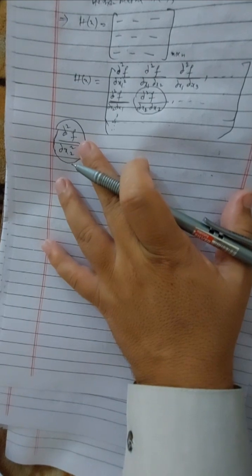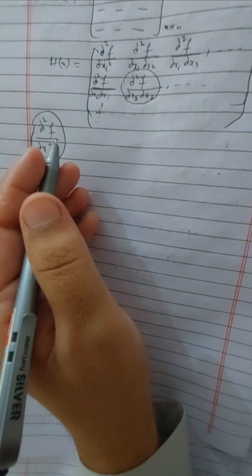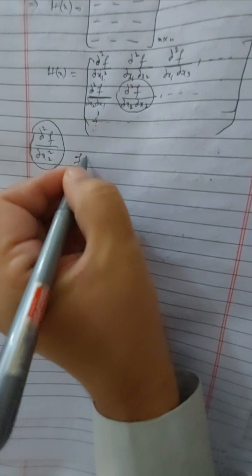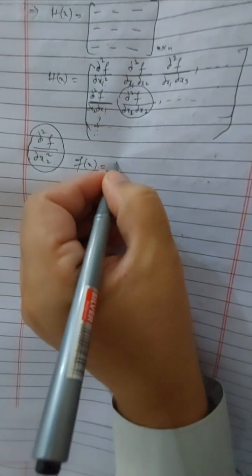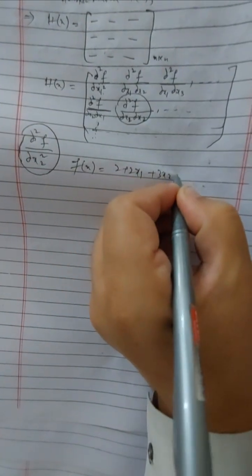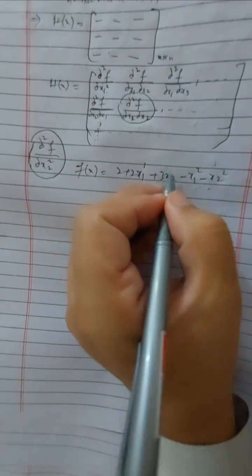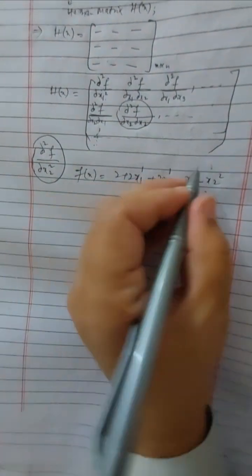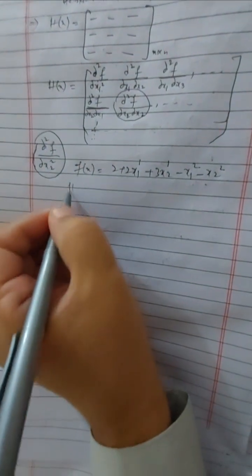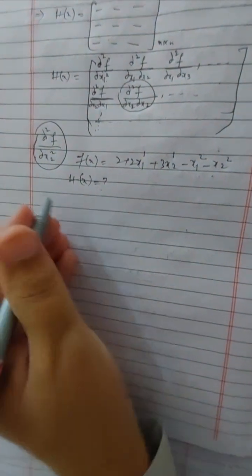I will do an example on it and you will come to know how this is actually done. For example, we have a function 2x1 plus 3x2 minus x1 square minus x2 square. Now we see that here we have degree 1, here also degree 1, here 2 and here also 2. So it is a non-quadratic form. So we know that when we have a non-quadratic form, we need to find the H of x, okay.